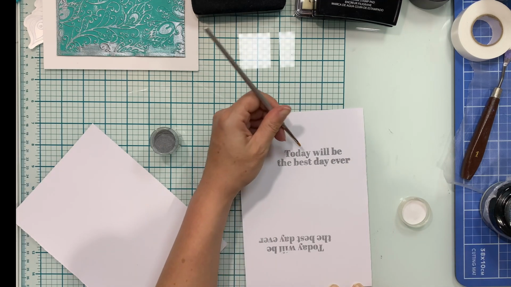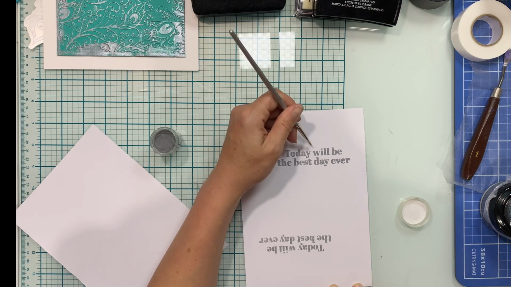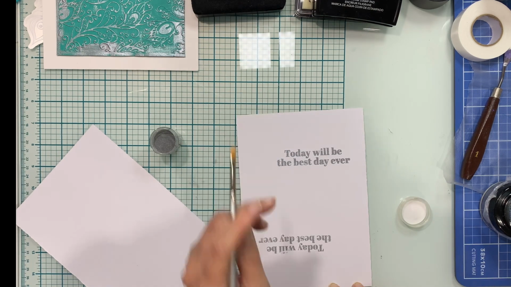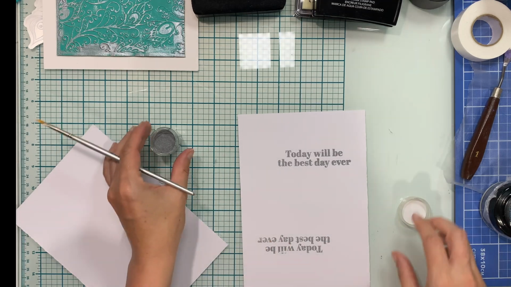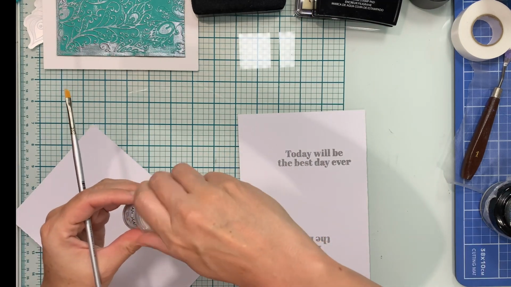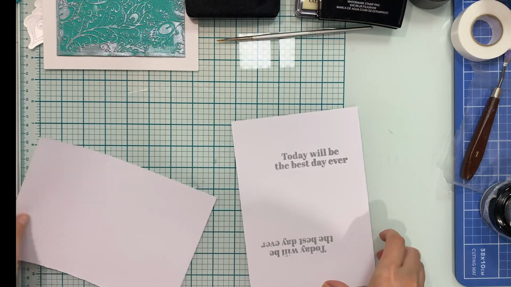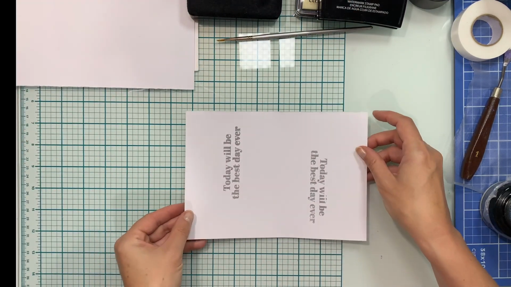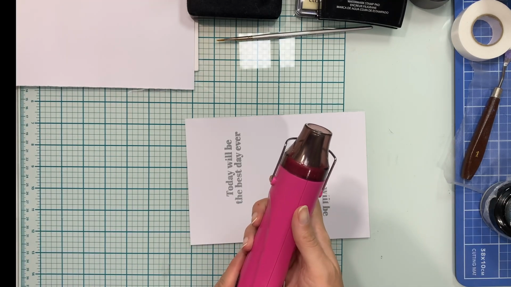You don't want any of that stray embossing powder getting heated onto the paper and ruining the look of your final sentiment, because there's nothing worse after you've gone to the time and effort of creating the sentiment in the first place and stamped it down. The smooth paper that I used really helped this process as well. It was really easy to just get rid of all that stray embossing powder, so it was nice and neat.